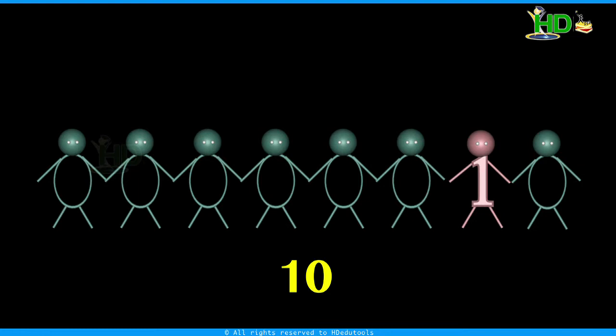That is, on the right side of 1, there is a 0, and there are some number of zeros on the left side of 1. But there is no value for the zeros on the left side of the digit, and the right side of the 1 is 0. Therefore, its value is 10.